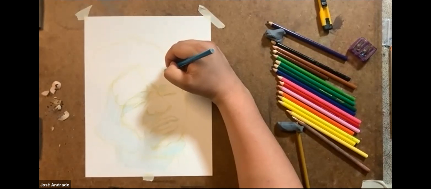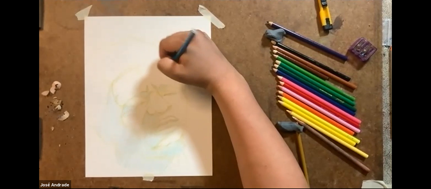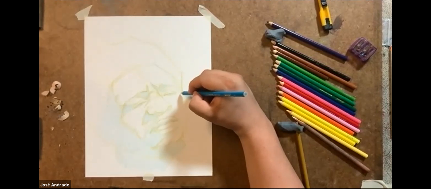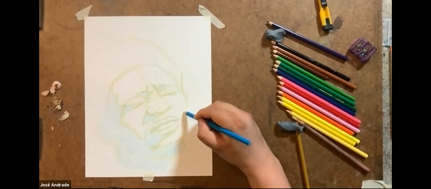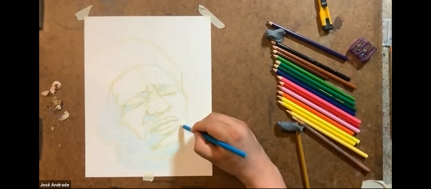So his forehead was a little too narrow. We'll fix that now. His face is a little too square. We'll round it off now. All right.